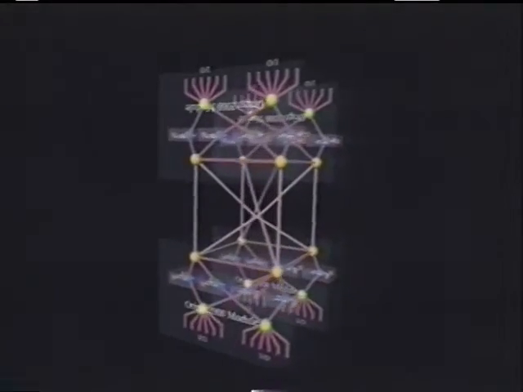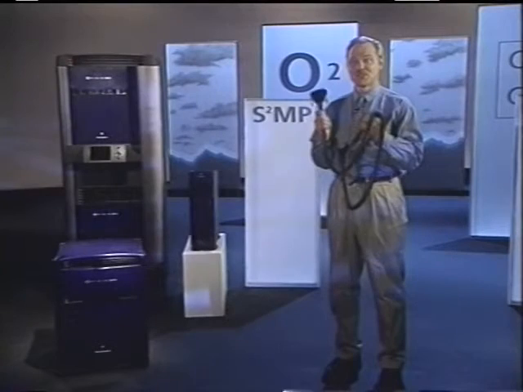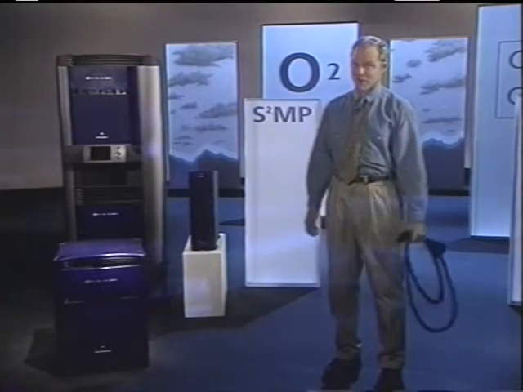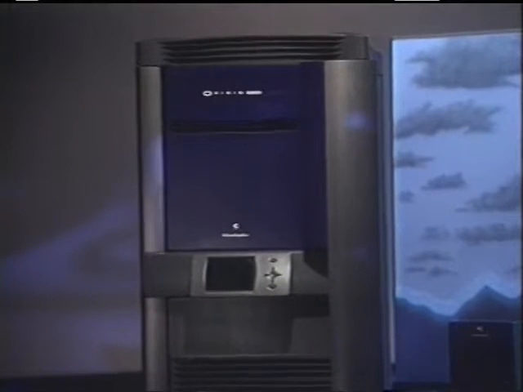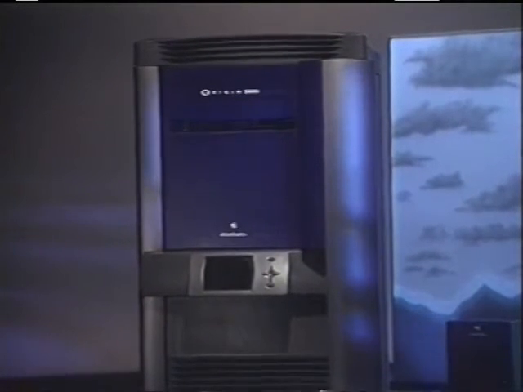Hook together several Origin 2000 modules in hypercube configurations using Cray-Link interconnections, and you're going where no one has gone before. In the Origin 2000 rack mount, we have left behind all traditional methods of moving data around, along with the bottlenecks that came with them.